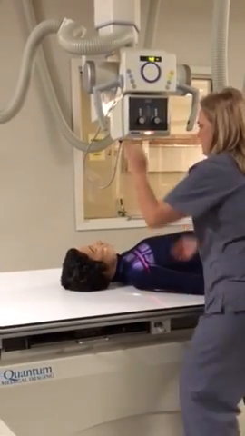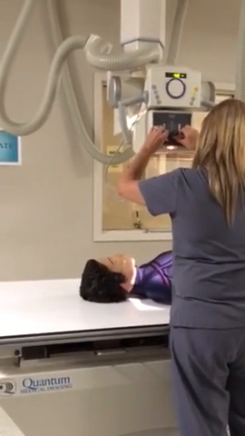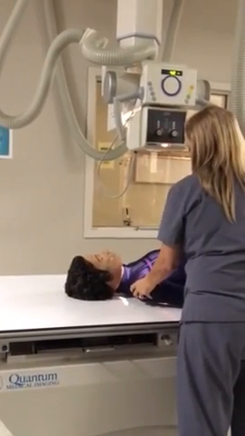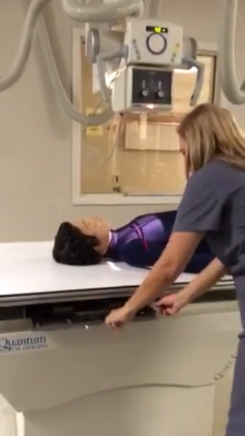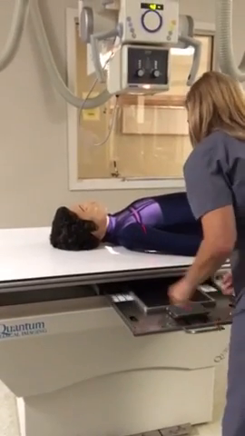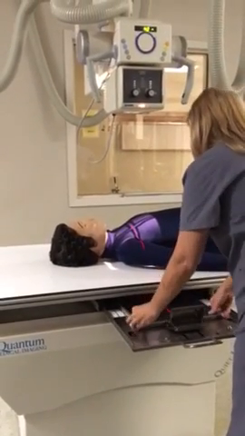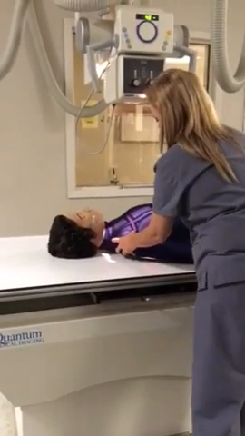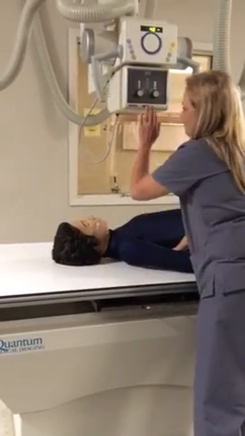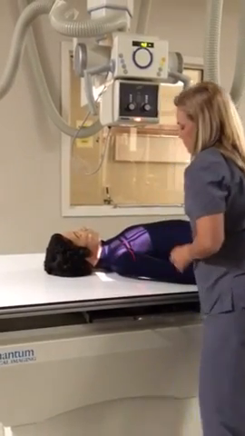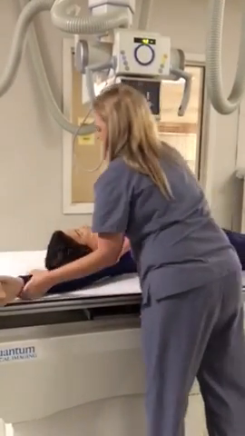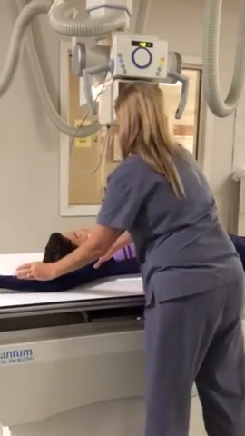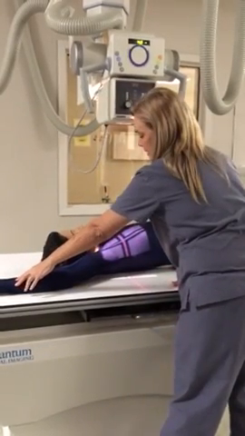And I always feel for the inferior border. That's your AP scapula.